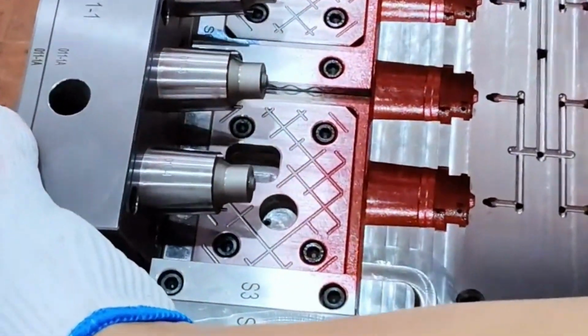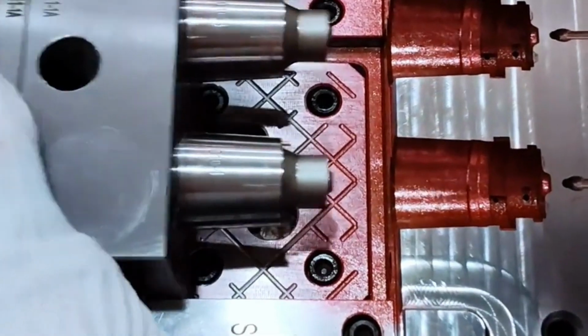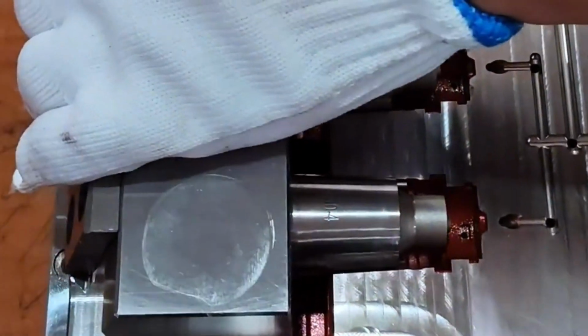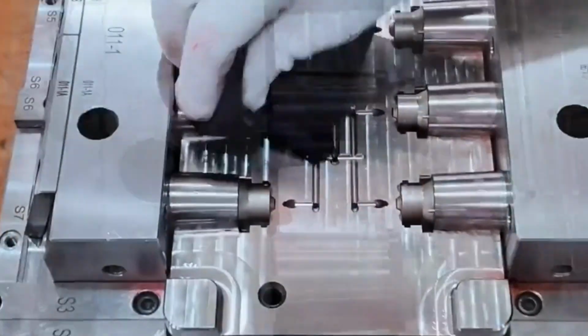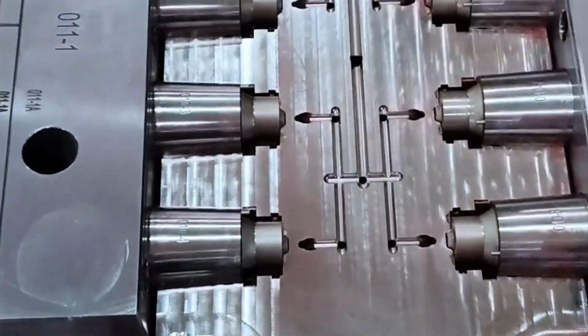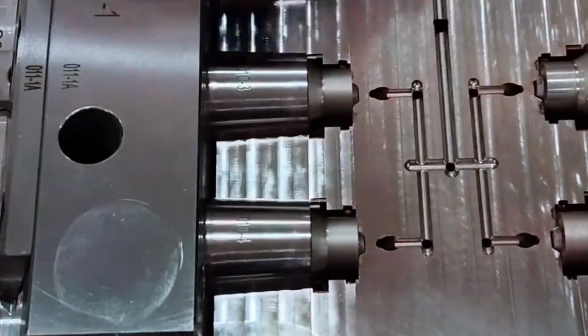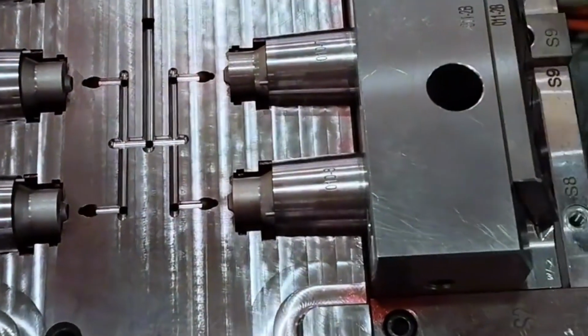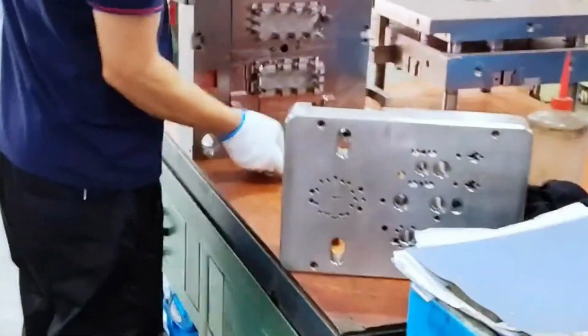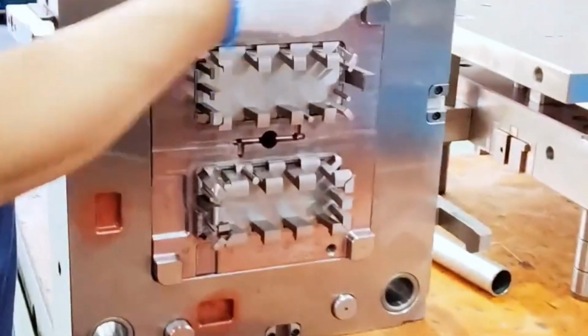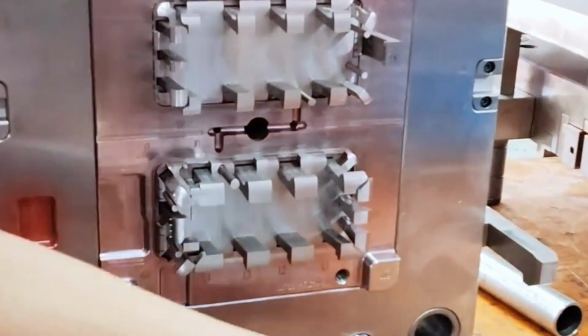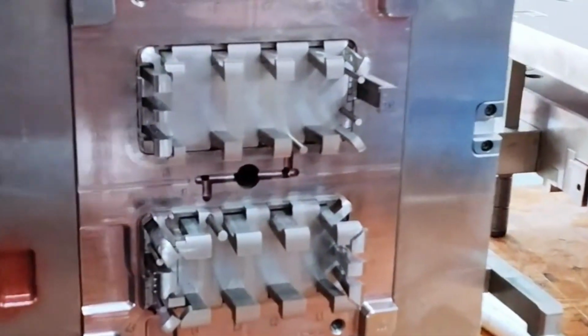After assembly, debugging inspection: debug the assembled mold, checking whether the opening and closing action of the mold is smooth, whether the ejector mechanism is working properly, whether the cooling system is leaking, and so on. At the same time, it is also necessary to check the dimensional accuracy and surface quality of the mold to ensure that the mold can produce qualified products.